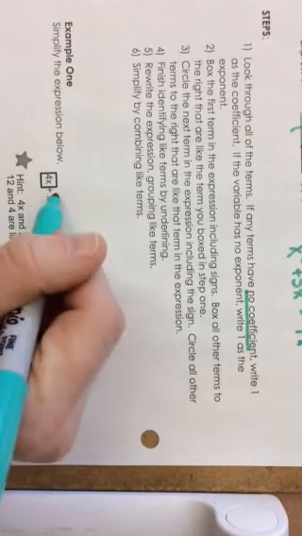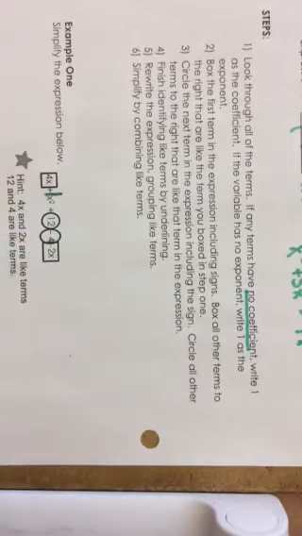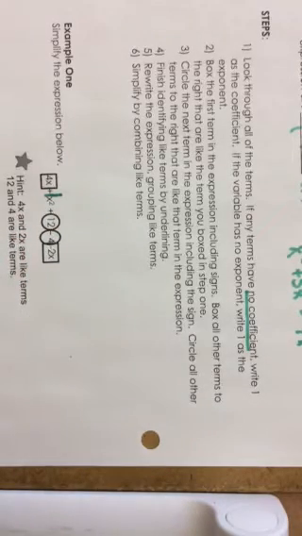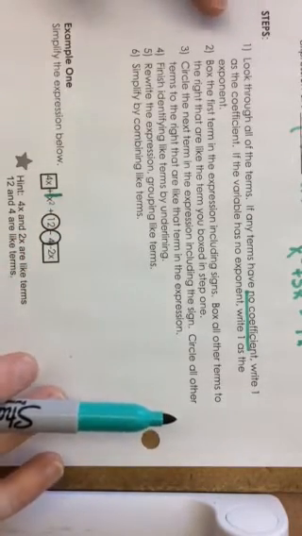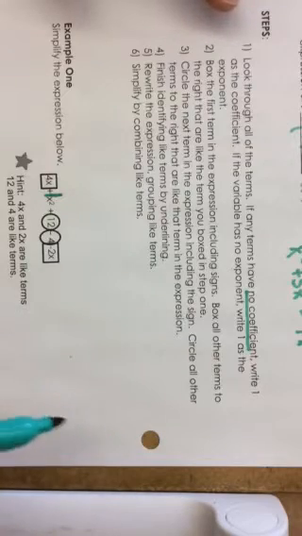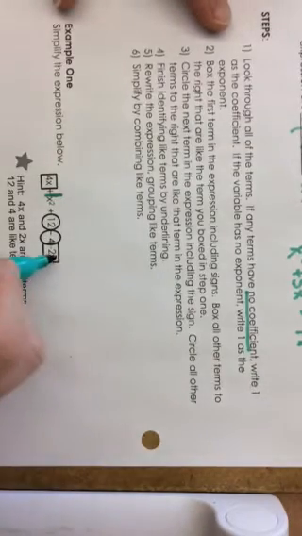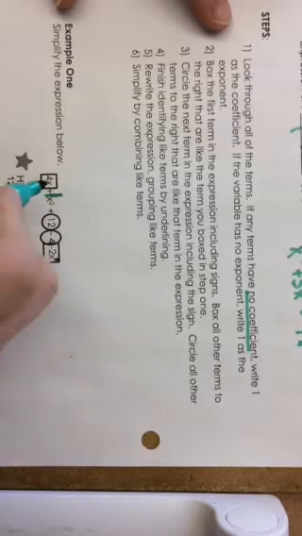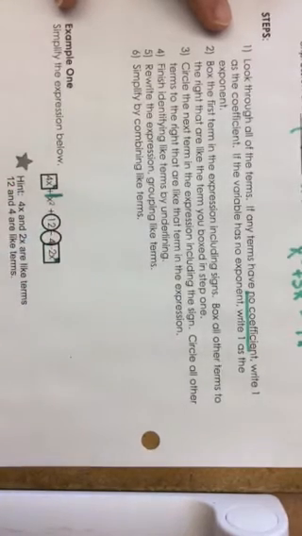I don't see a coefficient, what you're multiplying your variable by. Add a 1 there just so you know that that means 1. If the variable has no exponent, write 1x the exponent. You don't really need to do that part, but what they're saying is understand that this is raised to the first power. We just wouldn't normally see that.